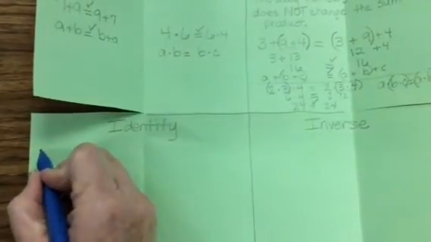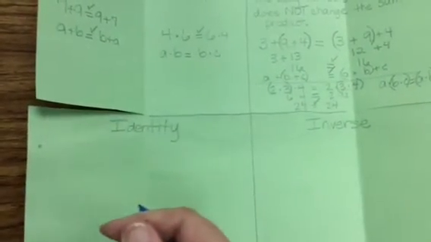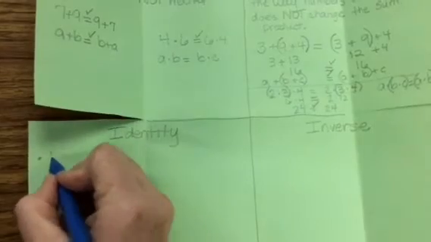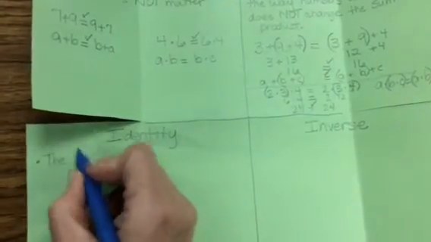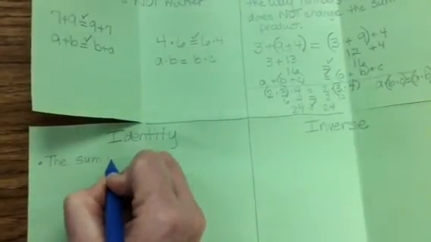All right. Now let's talk about the identity property. You've probably heard a lot about having your identity stolen. Your identity is referring to who you are. So here are the rules, and numbers have an identity, sort of. So here's the first one. The sum, which means adding, of any number.